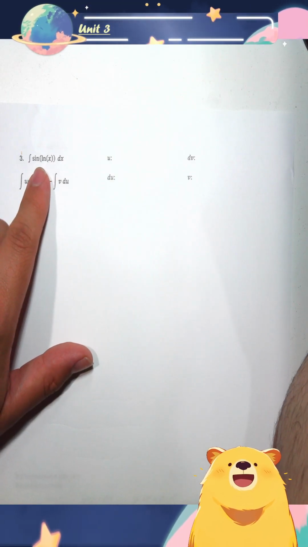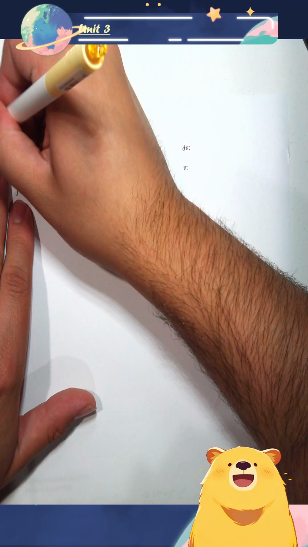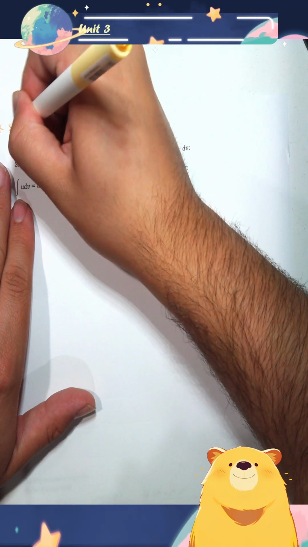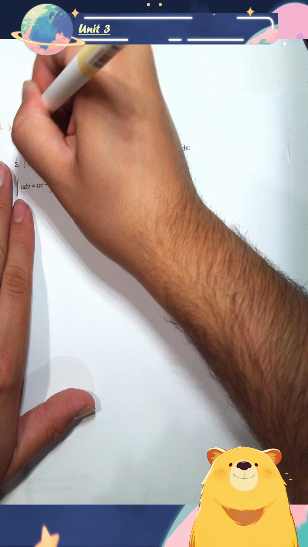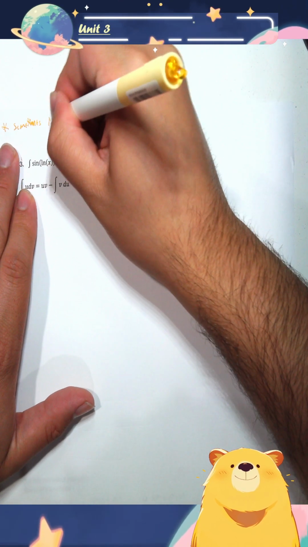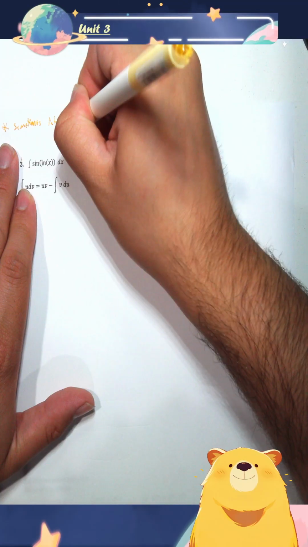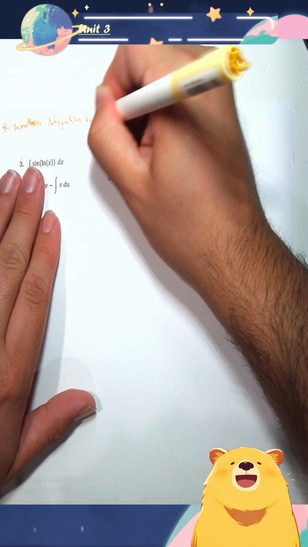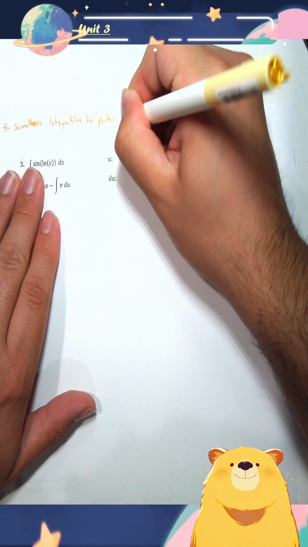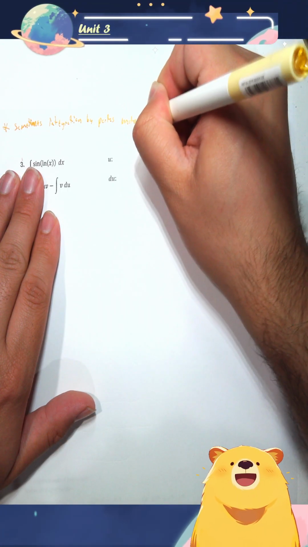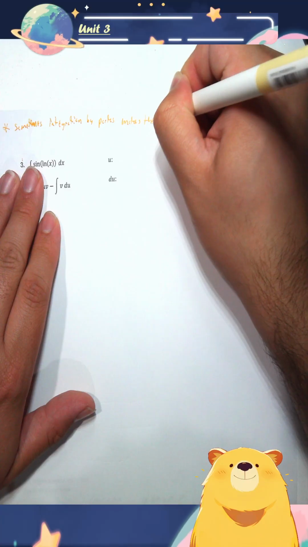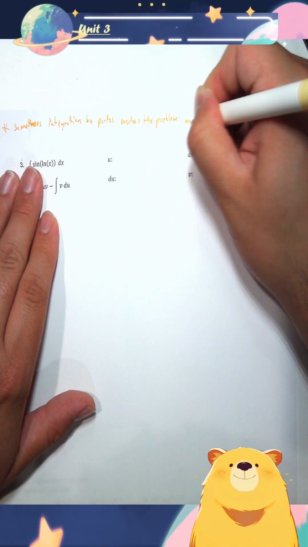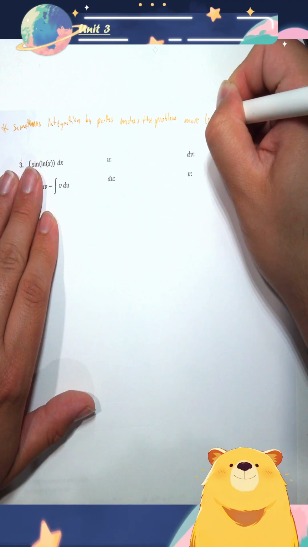So sometimes what we do with integration by parts, sometimes integration by parts makes the problem more legible.